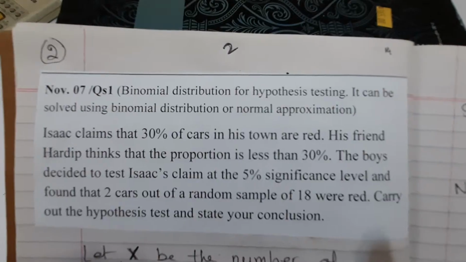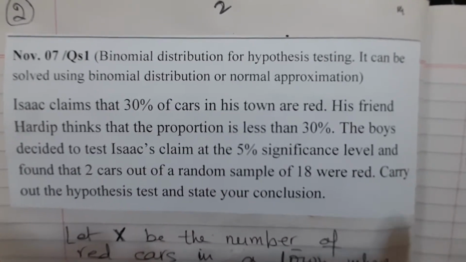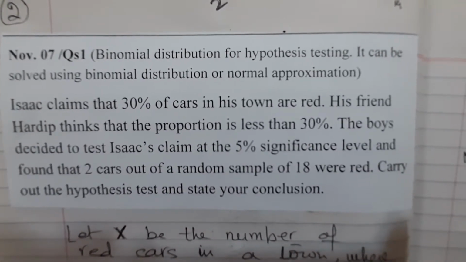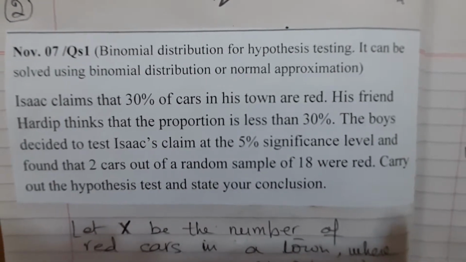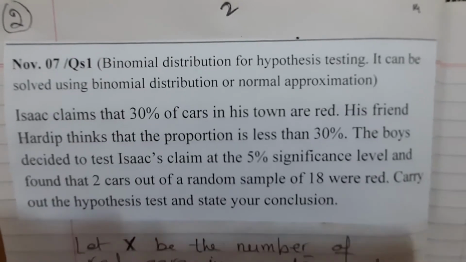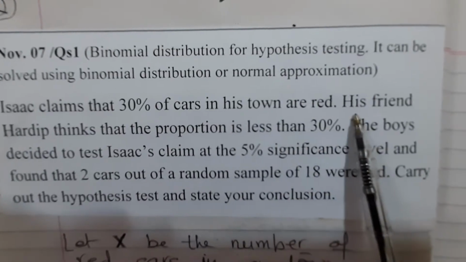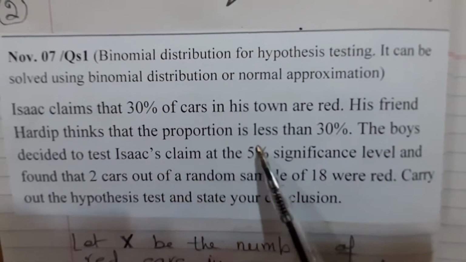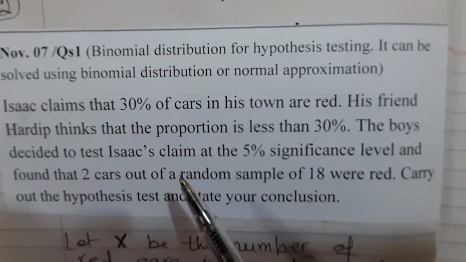So let's start the question. We did one question in the last video, so let's continue from the next question. This question is from November 7 and it is on binomial distribution, and you have to perform a hypothesis test basically. Like I said, it can be solved using binomial or normal approximation, but I'm using only binomial distribution. In the question it is said that Isaac claims that 30% of the cars in his town are red, and his friend thinks that no, the proportion is less than 30%. So the boys decided to test Isaac's claim, right?